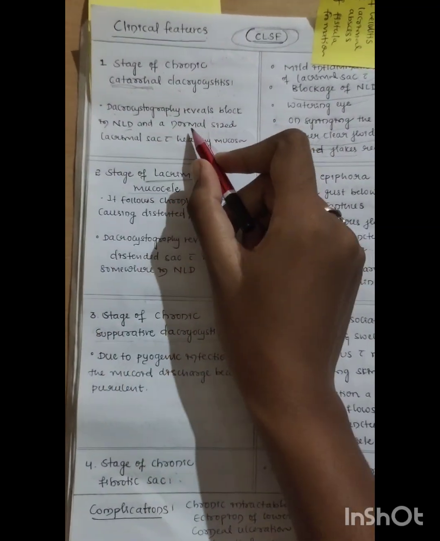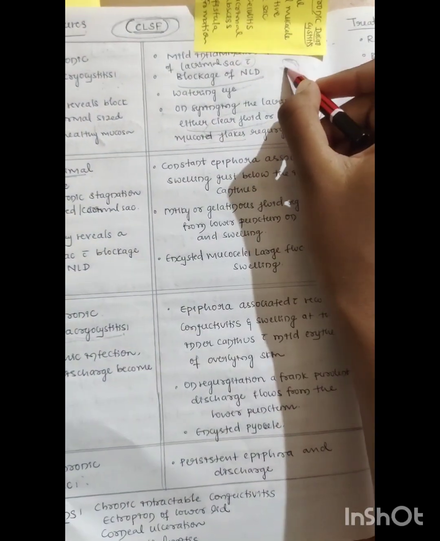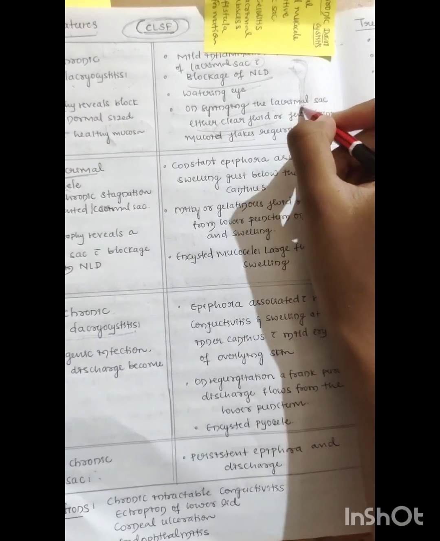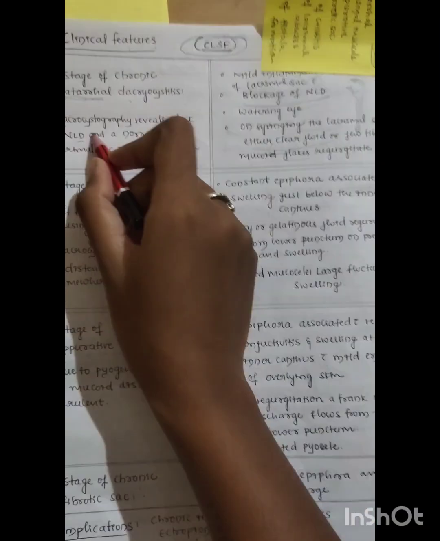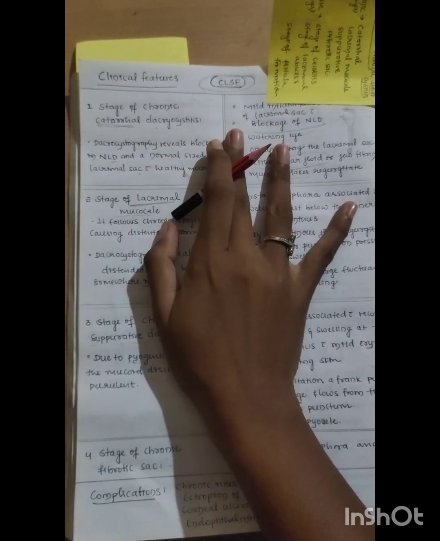Okay, and when we do dacrocystography, it reveals a block in the NLD and a normal sized lacrimal sac and healthy mucosa. Because here the pathology is only mild inflammation and a blockage in the nasolacrimal duct. On dacrocystography, it reveals only a blockage somewhere in the nasolacrimal duct, and the sac is normal in size, mucosa is healthy. Okay, this is about the stage of chronic catarrhal Dacrocystitis.